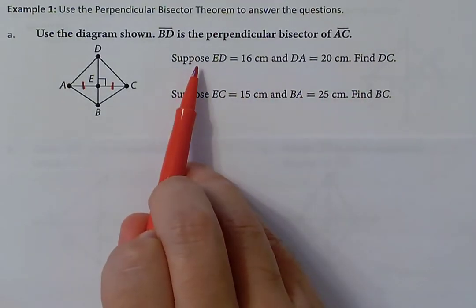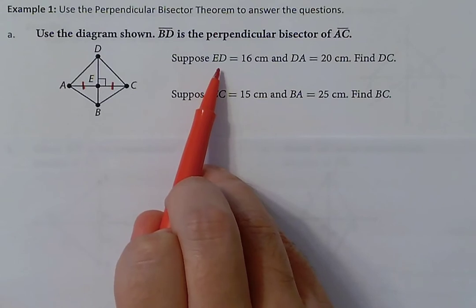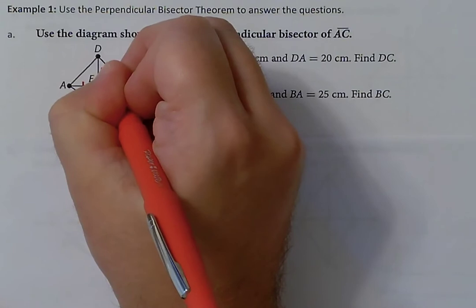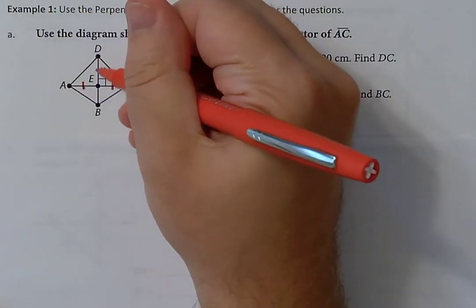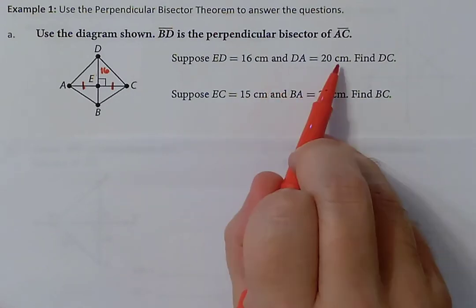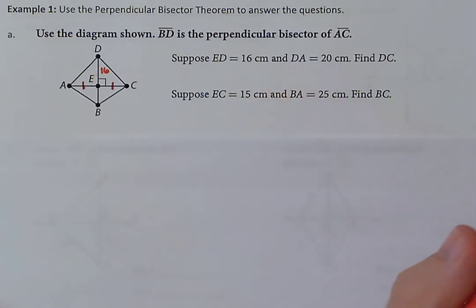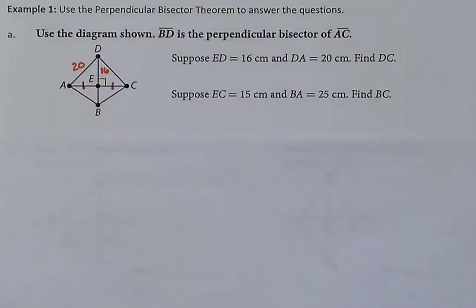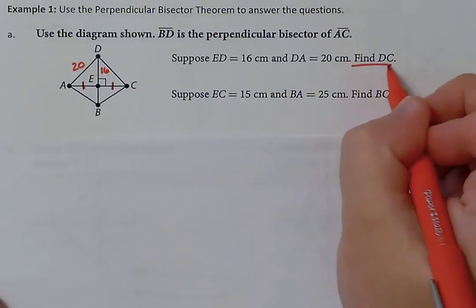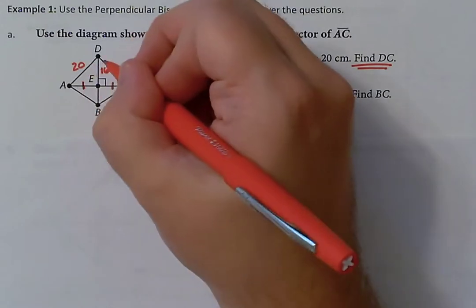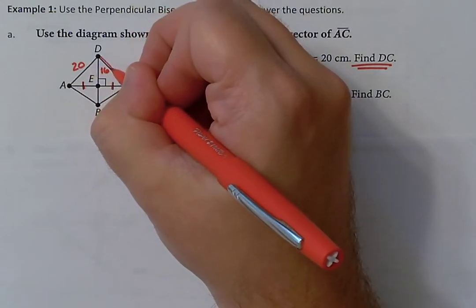Now for the first part, it says, suppose ED is 16 centimeters. So that means that measure right here is 16 centimeters. And then DA is 20 centimeters. So DA is 20, so I'm going to fill in stuff on my diagram. And then it wants us to find DC. So I need to figure out the measure of DC. So DC is going to be this segment right here.